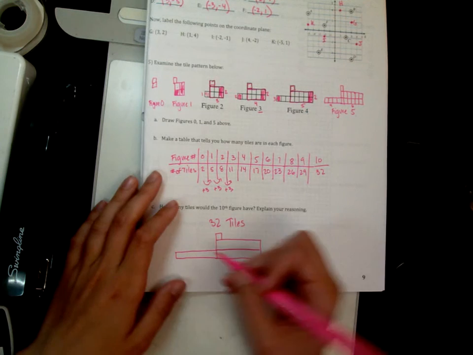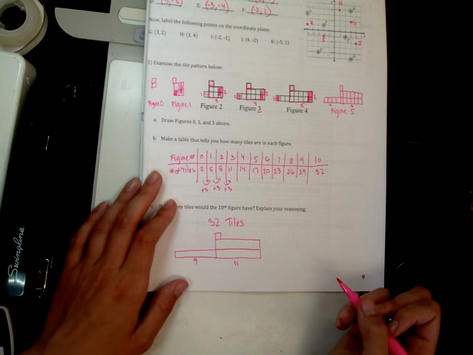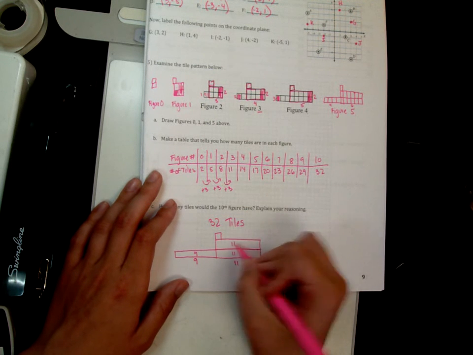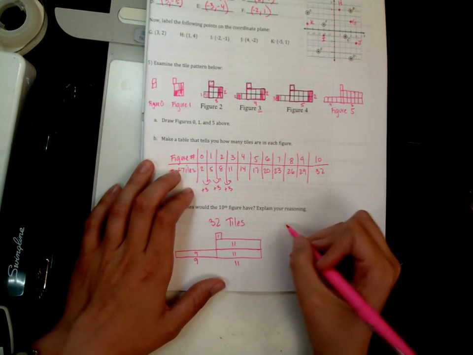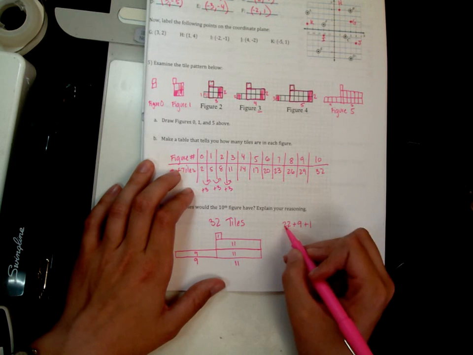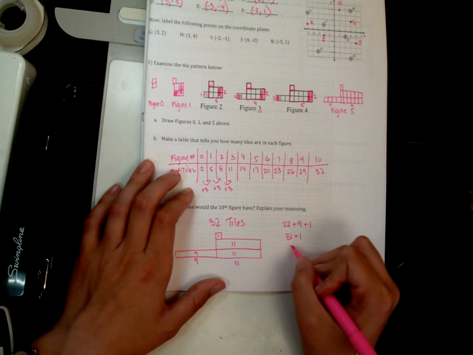So figure 10 would have 9. So if we have 9 here, 11, 11, and then 1. 11 plus 11 is 22 plus 9 plus 1. 22 plus 9 gives us 31 plus 1, which is 32, which matches our table.